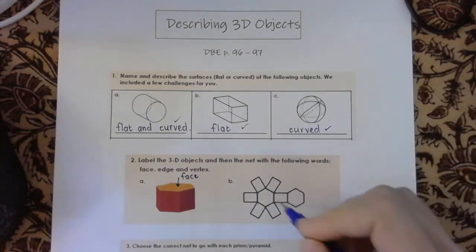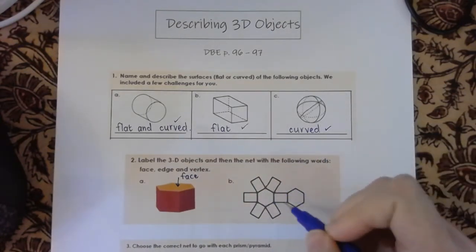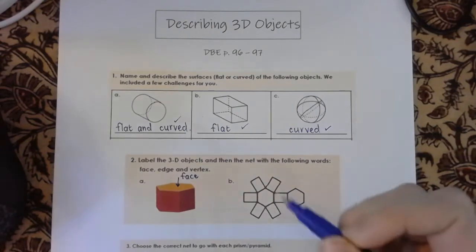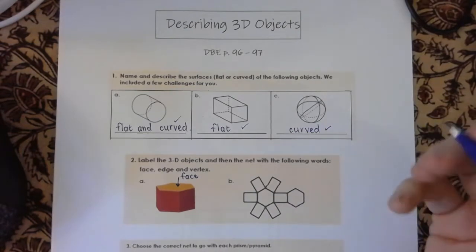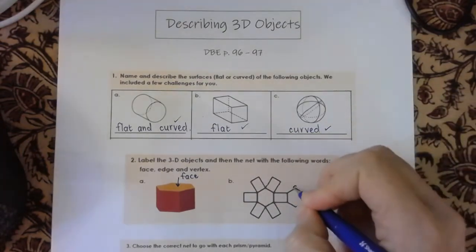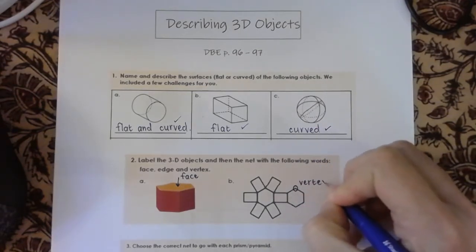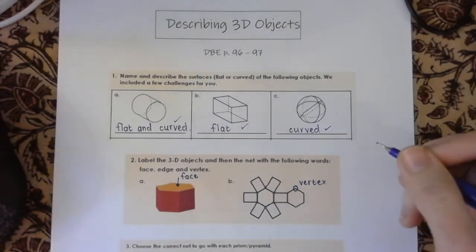The same with this, this is the net of this 3D object. So what will you show as the vertex, and what will you show as a face, and what will you show as an edge? So I will do an example. If I fold this, this will form a vertex. Okay, and then I want you to label the rest of them.